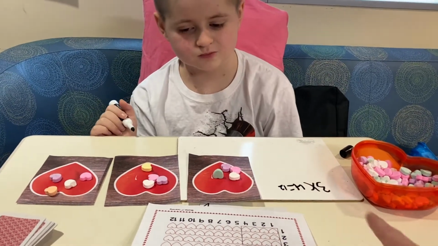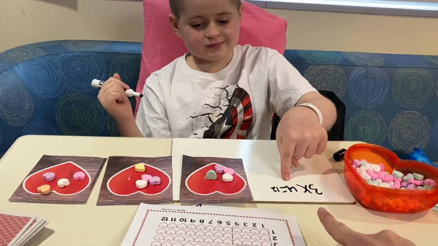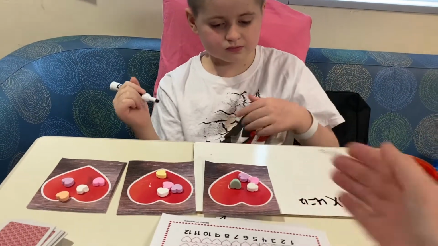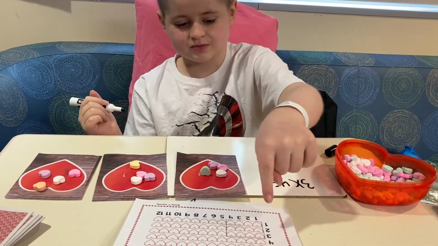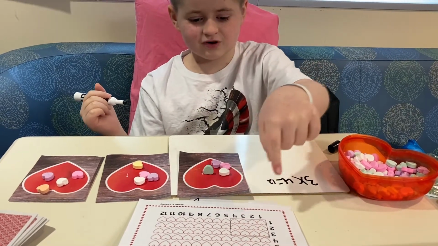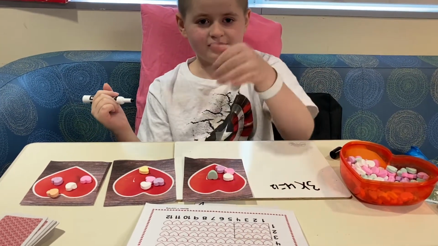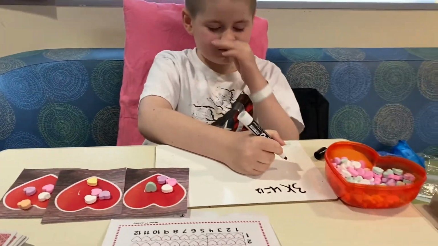Good. And does that connect with your equation? Yeah. Okay, so you see 4 columns. There's like 3 rows of 4. Oh, can you write that down? Write what you just said.